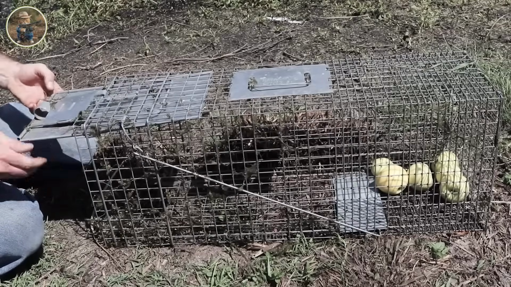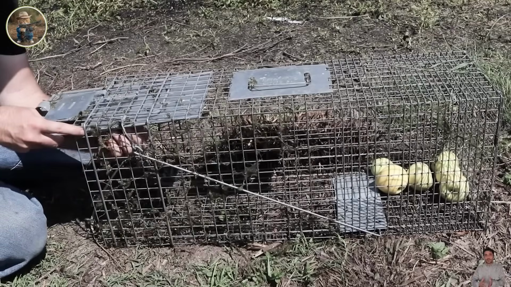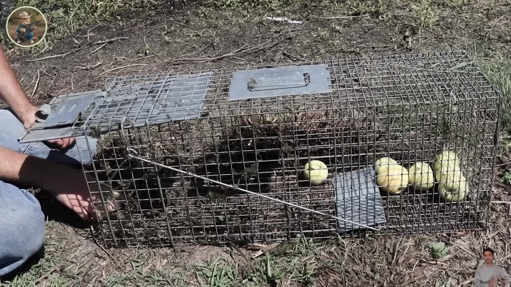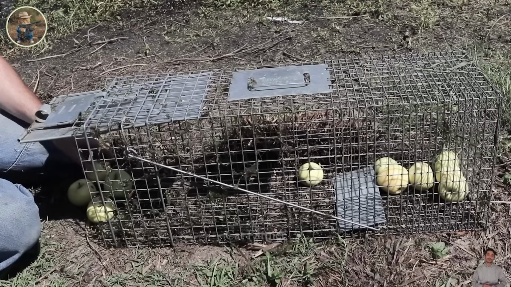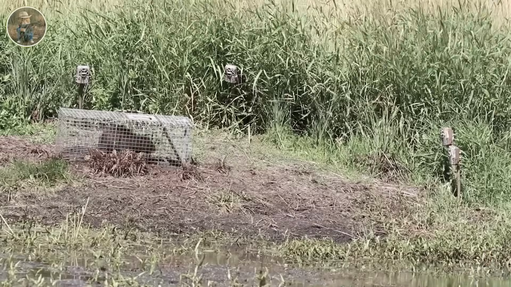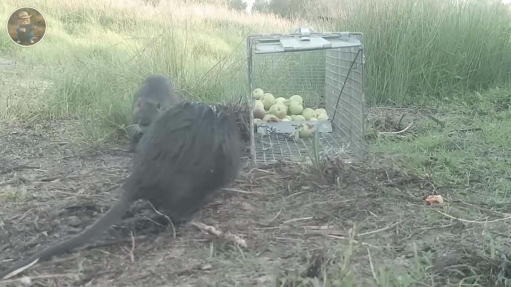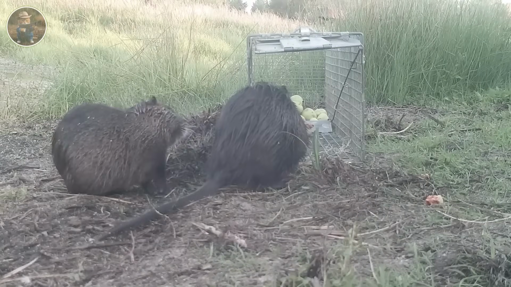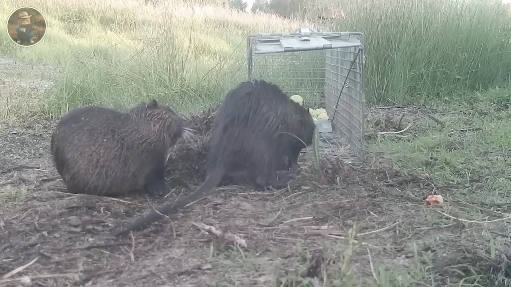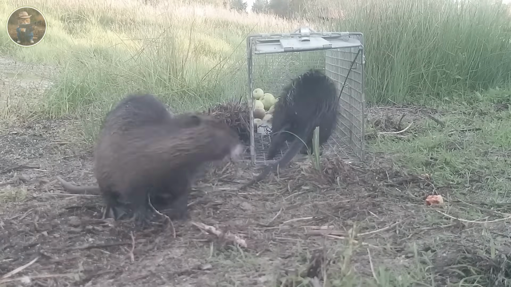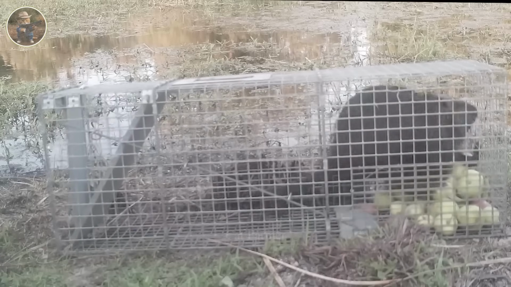Using mouse traps is also an effective measure to partially control the swamp mouse population. These types of traps can be placed in areas frequented by rats, providing an additional layer of control for their populations.